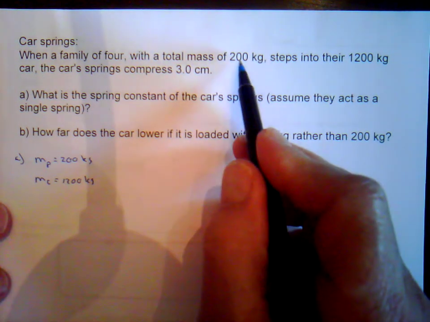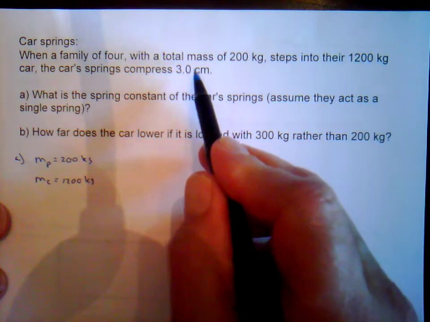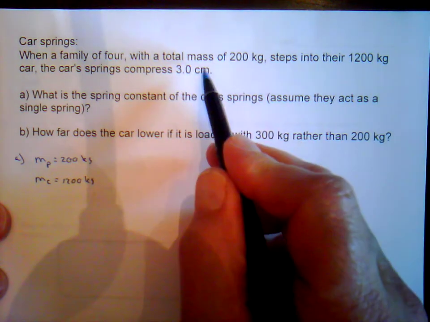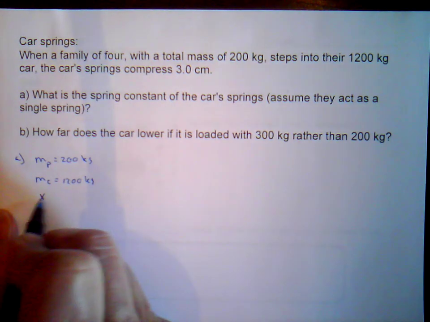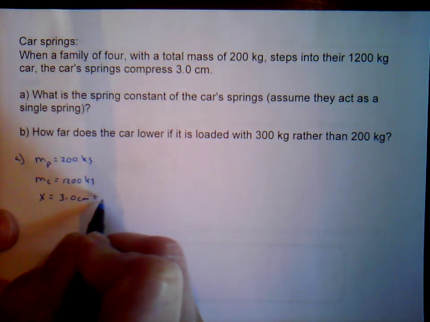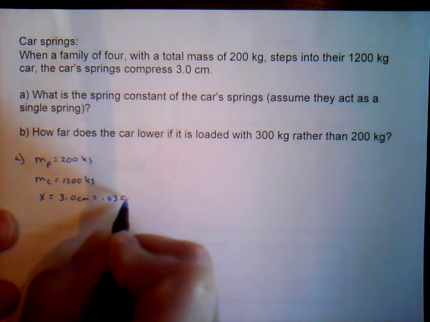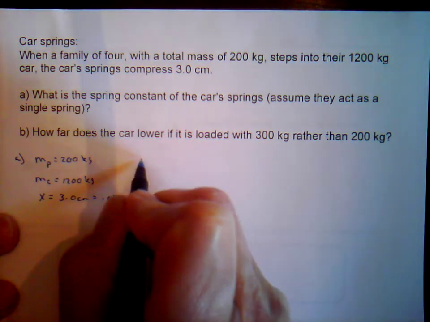Even though the springs are compressed, the car is in equilibrium. This mass right here causes the spring to stretch 3 centimeters. This mass doesn't cause the spring to stretch 3 centimeters. This mass does. And so the displacement from equilibrium is 3.0 centimeters. Convert that to meters, 0.030 meters. And in part A, what is the spring constant? So we want to determine k.